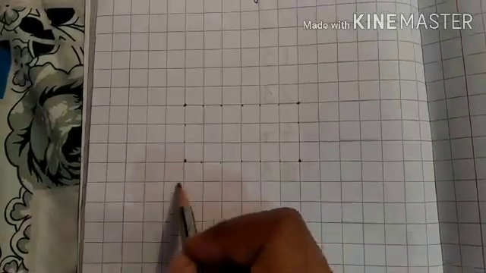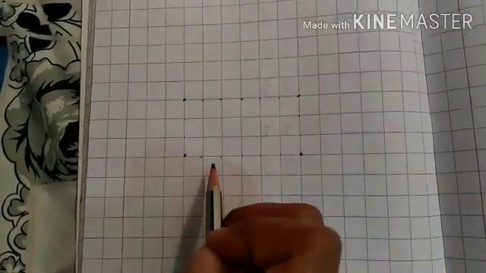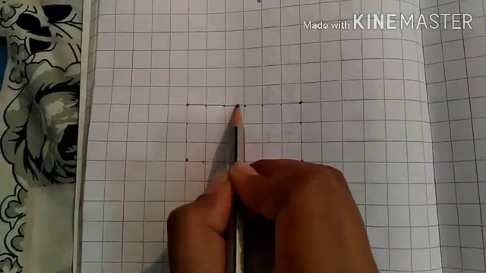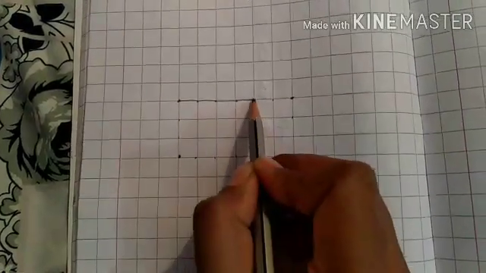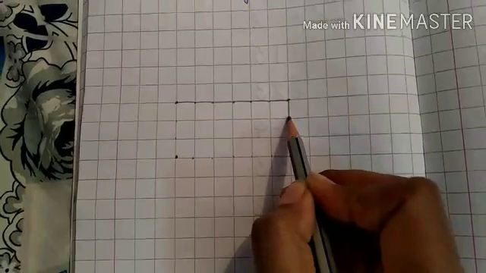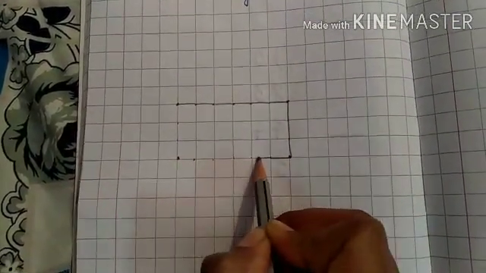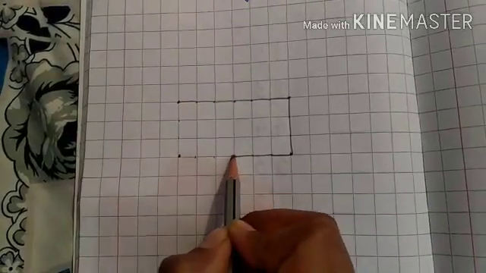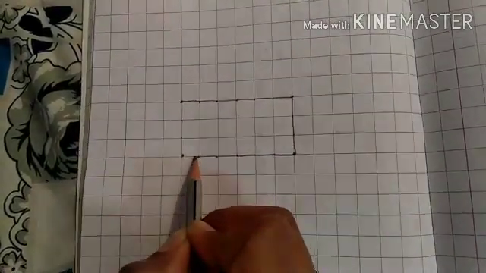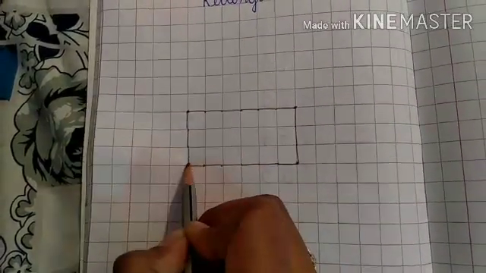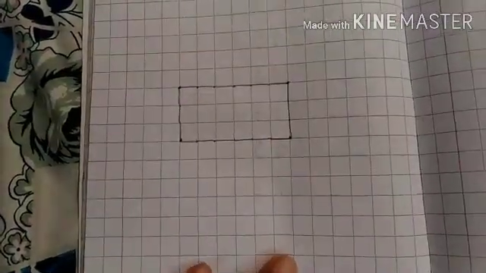Now the shape of the rectangle is given very clearly here, and we will match all the dots like this. We have matched all the dots. Now our rectangle is made.